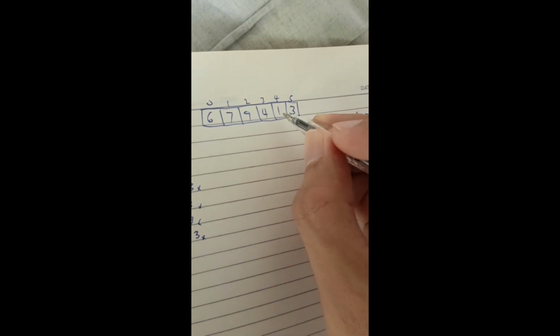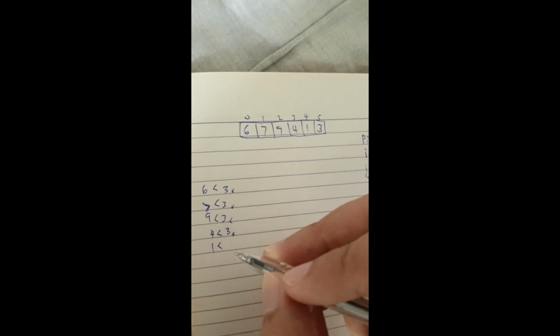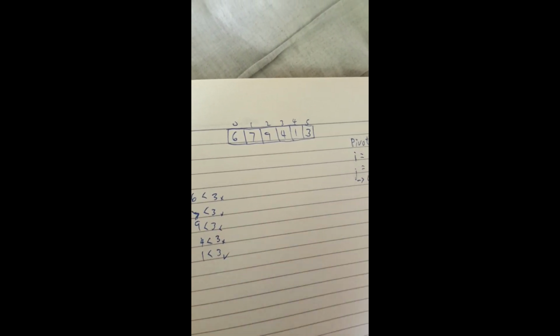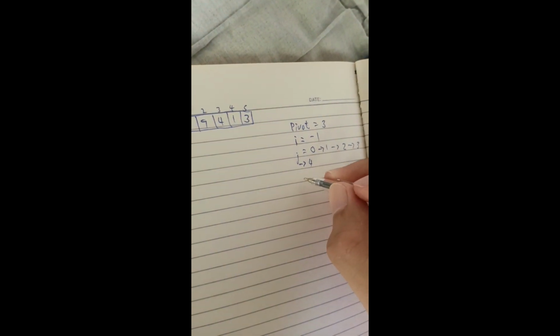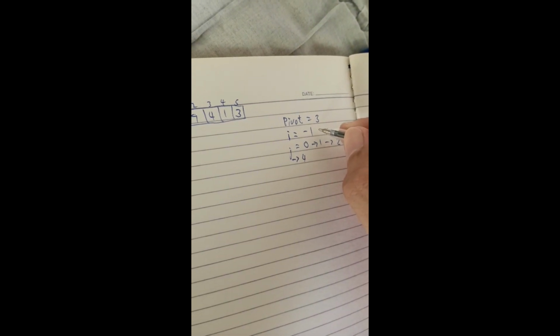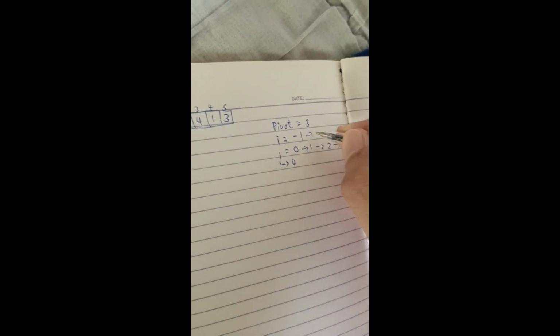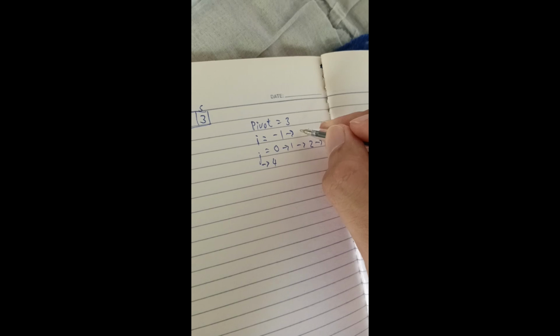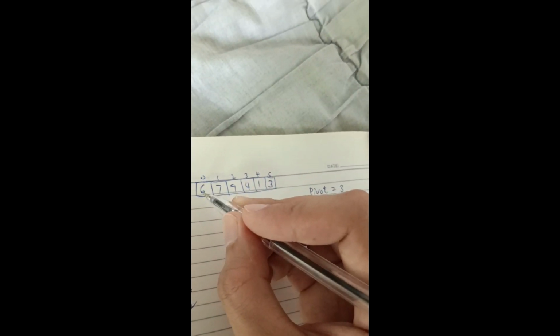And 1 is less than 3, which is true. As we can see in the code, we increment i, and i will become 0, which is here.